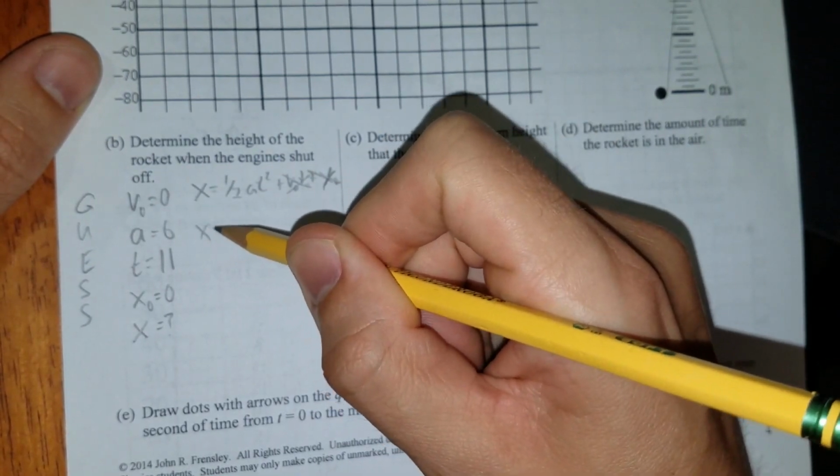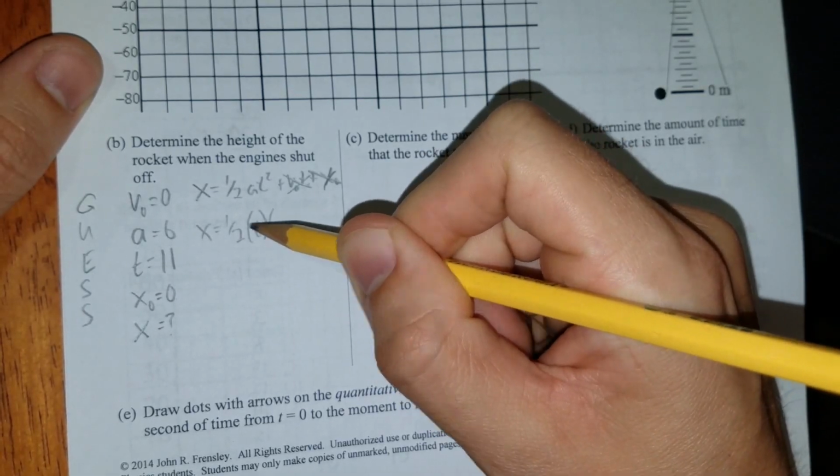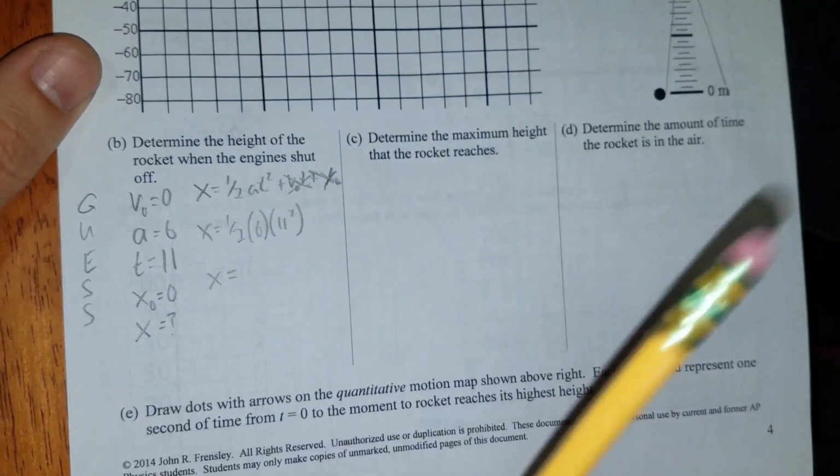So we have x equals 1/2 times a, which was 6, times t, which was 11, squared. Don't forget to square it. And I just punch it in my calculator.